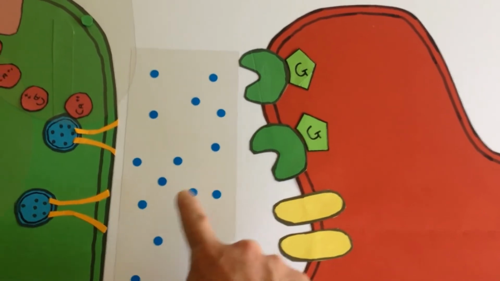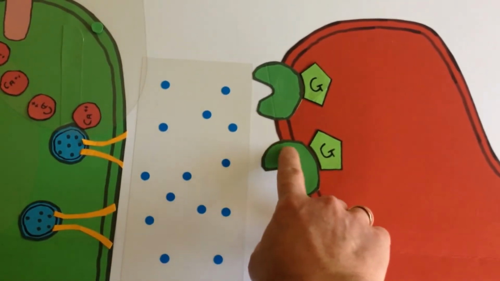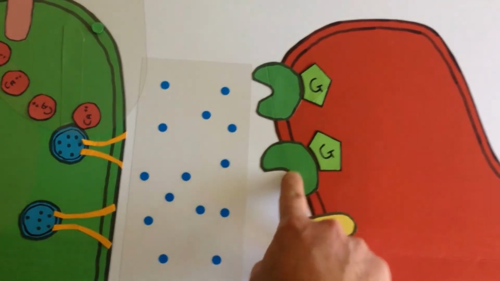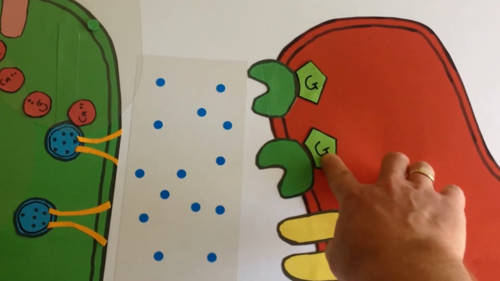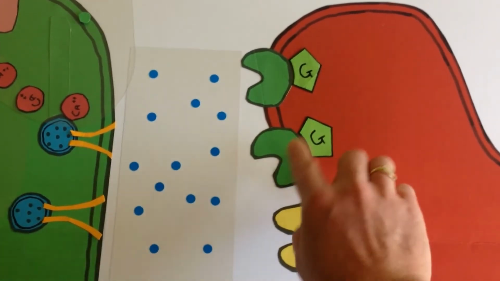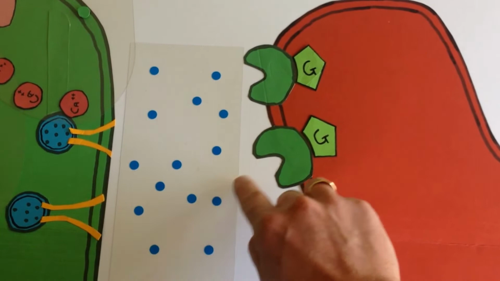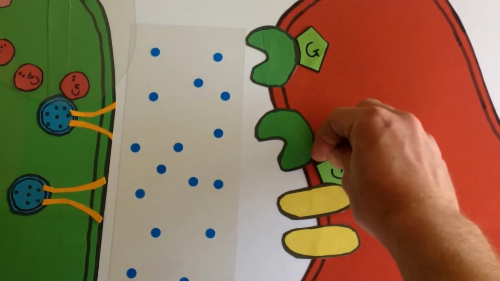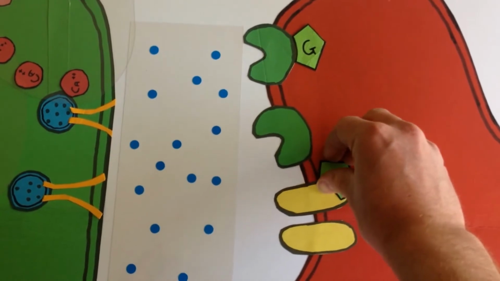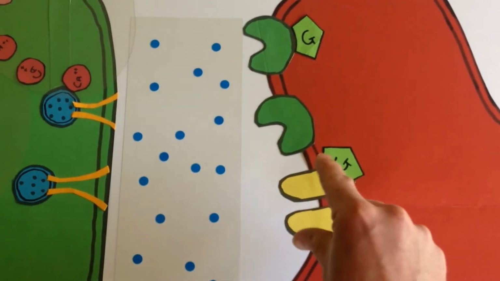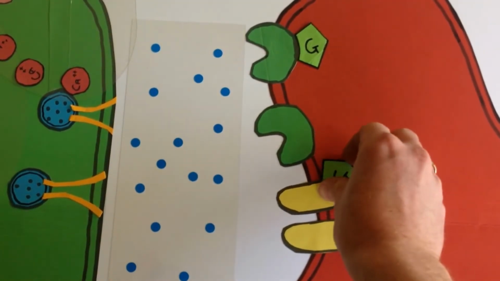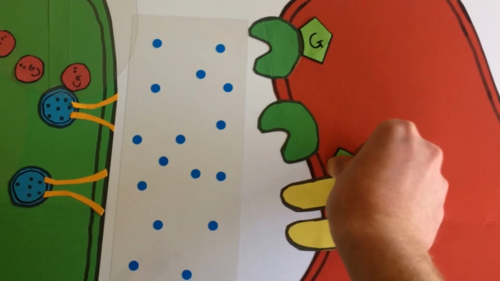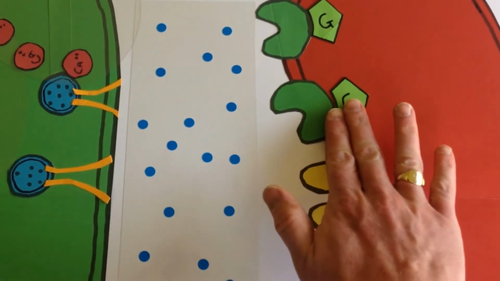So then the neurotransmitter binds to another receptor on the cell membrane, which has what's called a G protein attached to it. The G protein, once the neurotransmitter binds, is then released and binds with the channel and then causes the channel to open. So this is kind of like a little messenger, this G protein. Let's put him back over there.